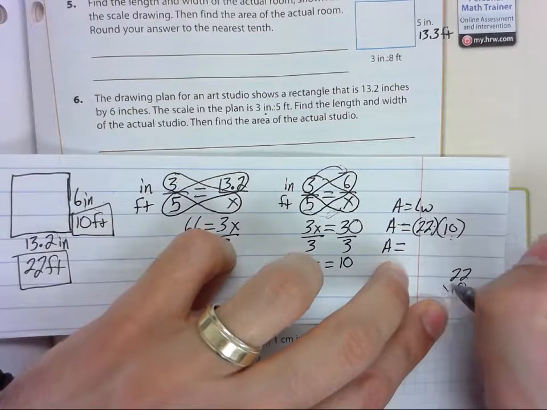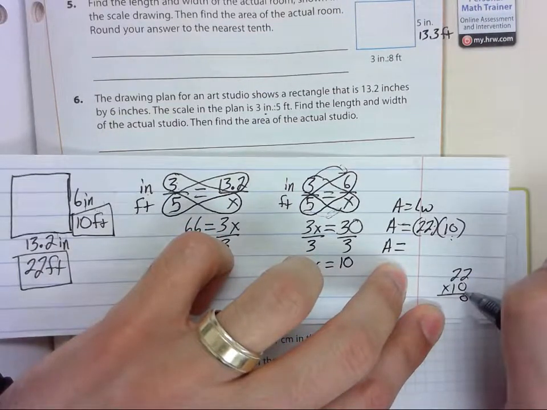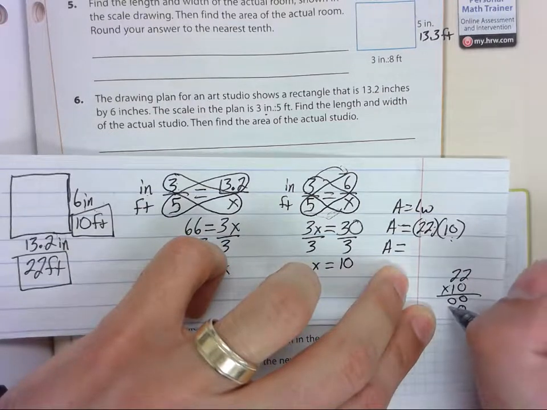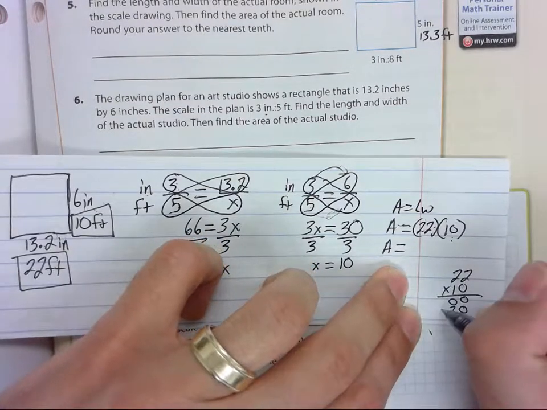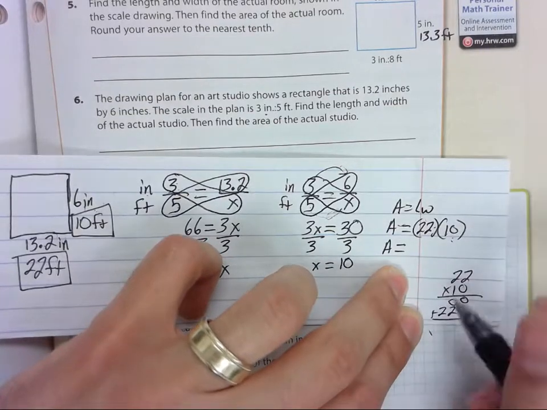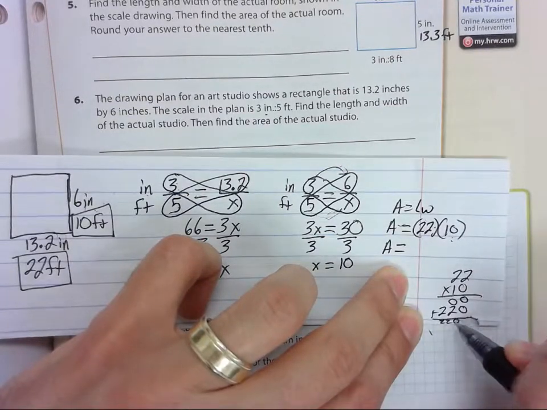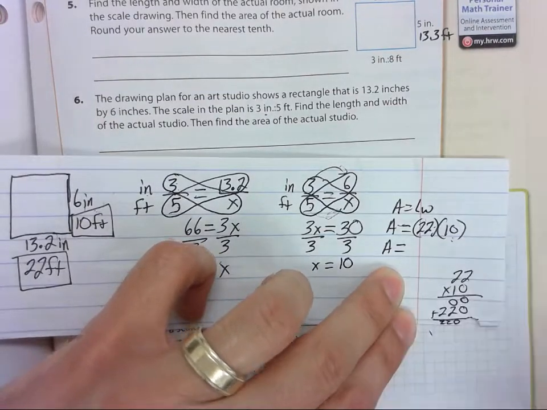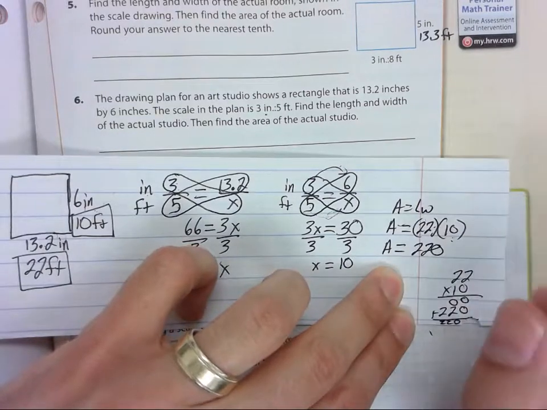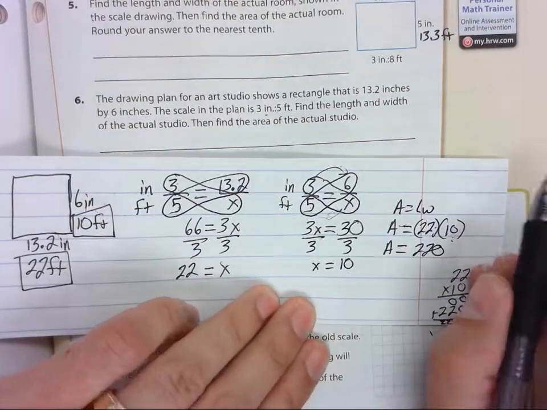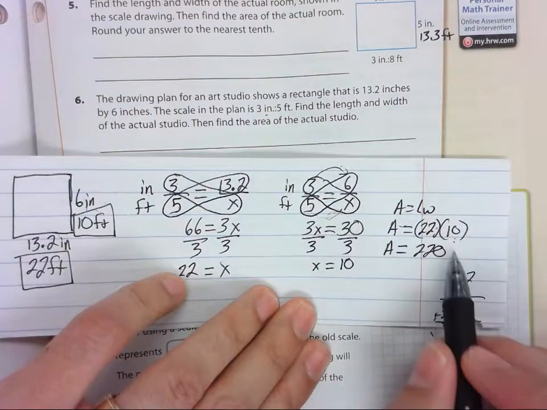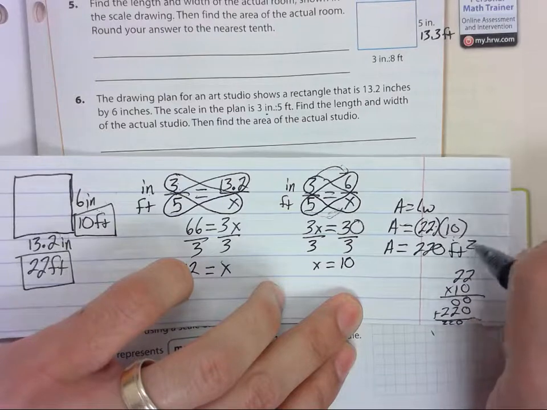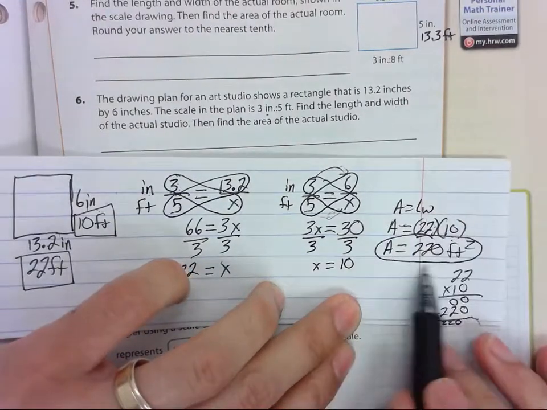We could actually multiply it out though. 0 times 2 is 0, 0 times 2 is 0, bring down a 0. 1 times 2 is 2, and 1 times 2 is 2. When you add these up, you get 220. Or any number times 10 just adds a 0, so we get 220. It doesn't say to round, and we got a whole number, so the answer to 6 will be 220 square feet.